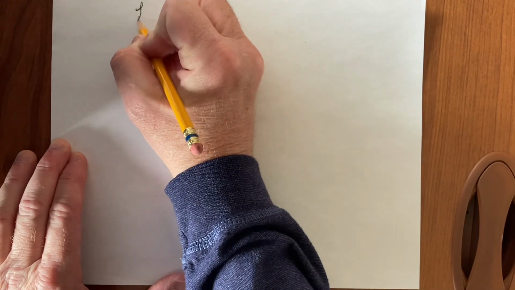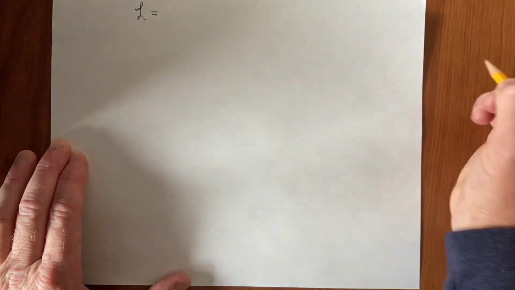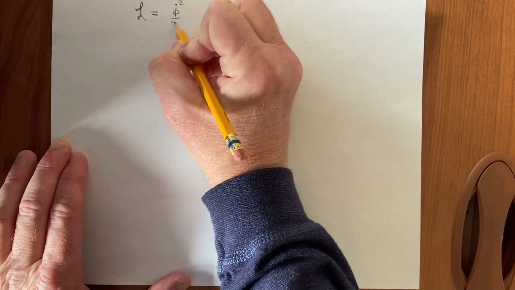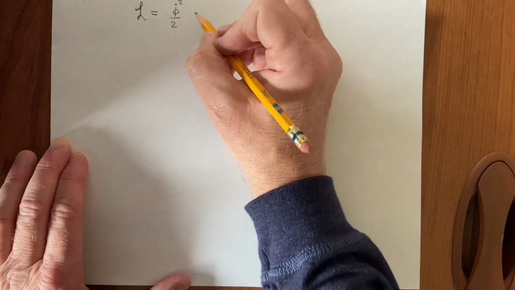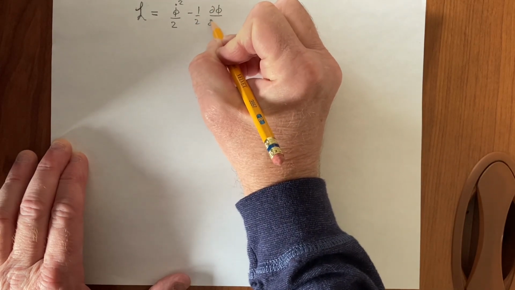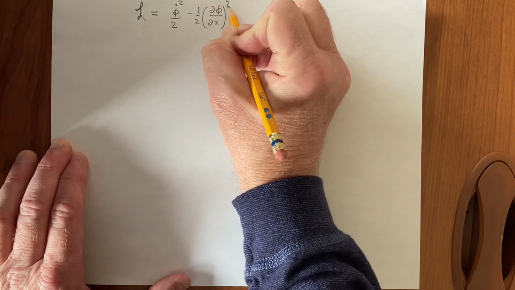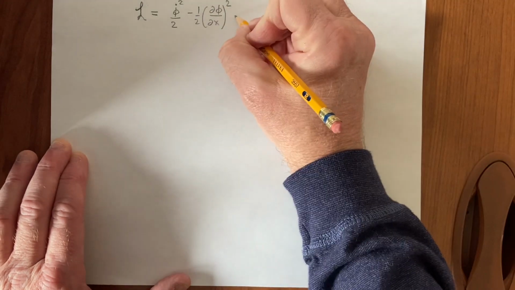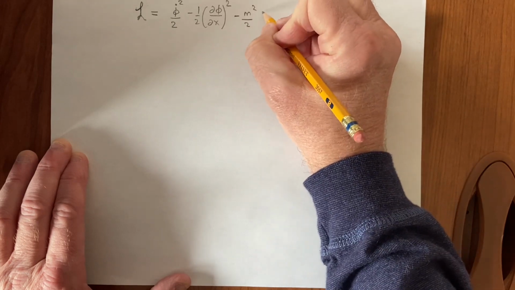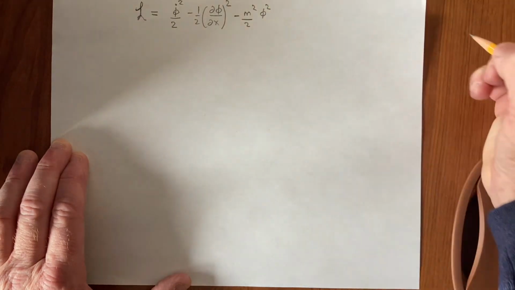Okay, so in the previous video, we had the Lagrangian φ̇²/2 minus 1/2 (dφ/dx)² minus a constant times φ².